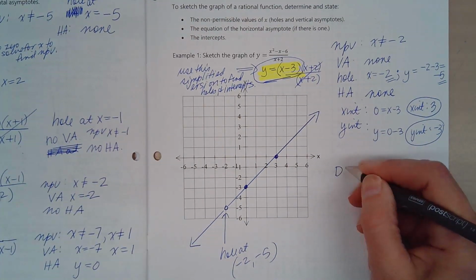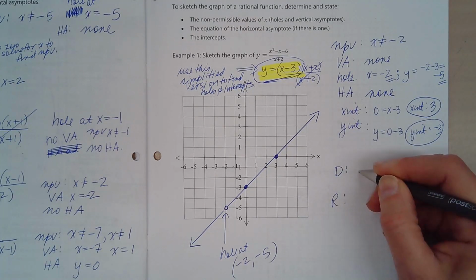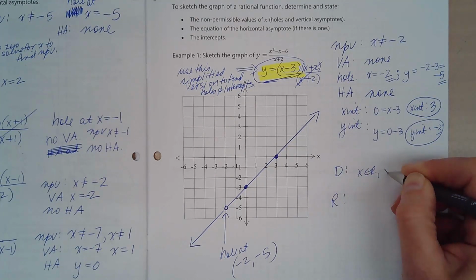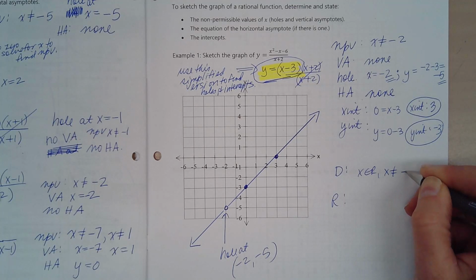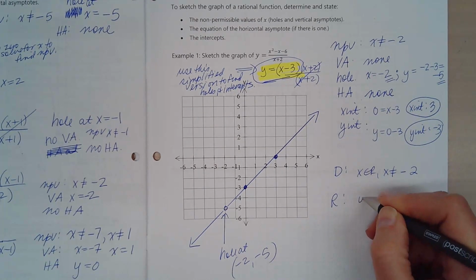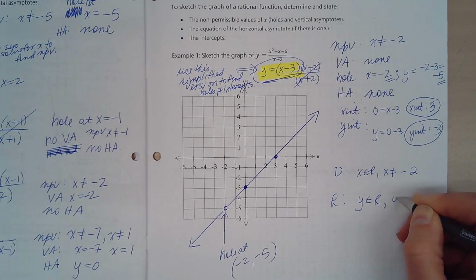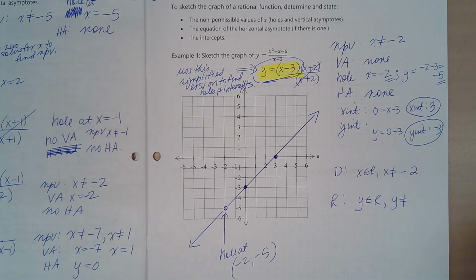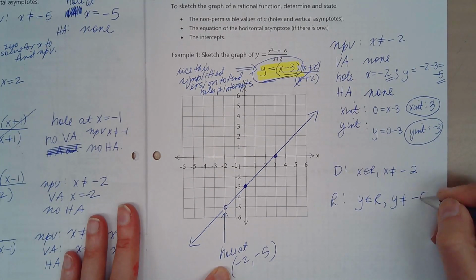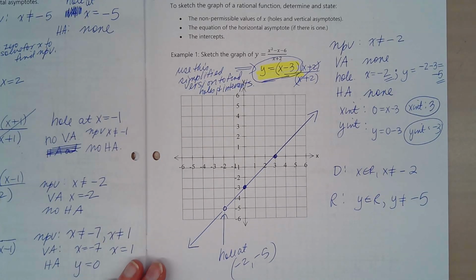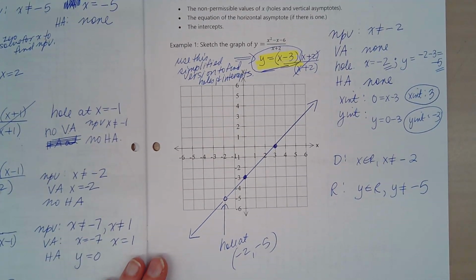And I think we could probably give the domain and the range. x is any real number, x can't equal -2. Now this is important, you need your hole to get the complete domain and range. y can't equal -5. Okay, so I'm going to stop there for a moment.